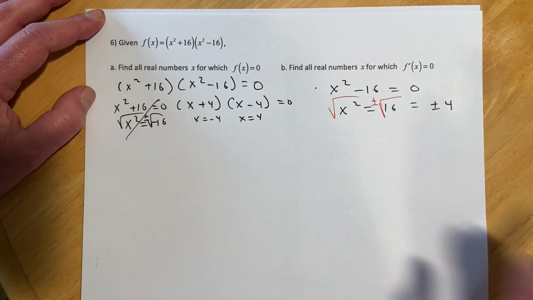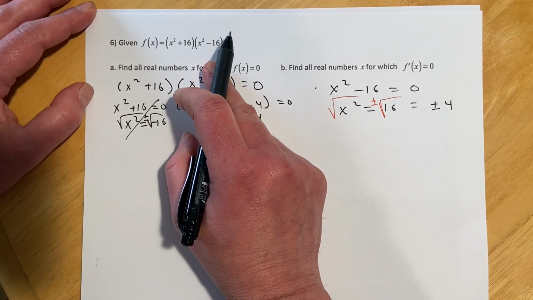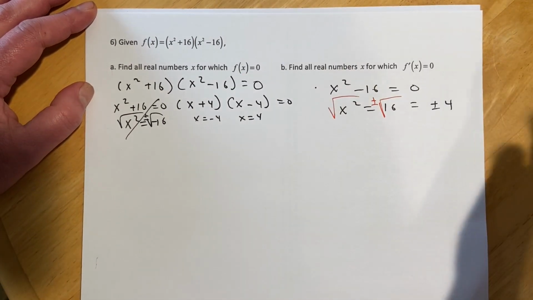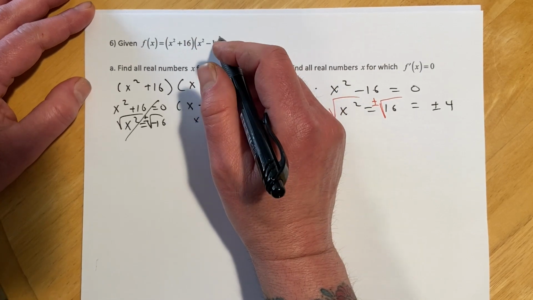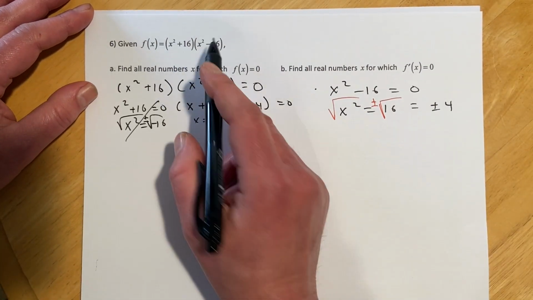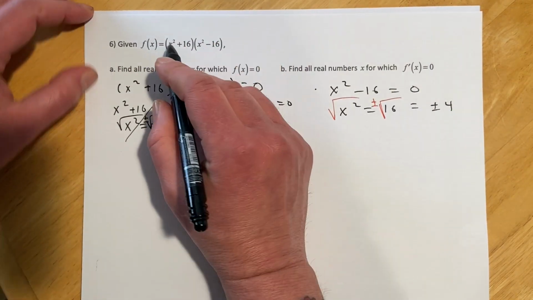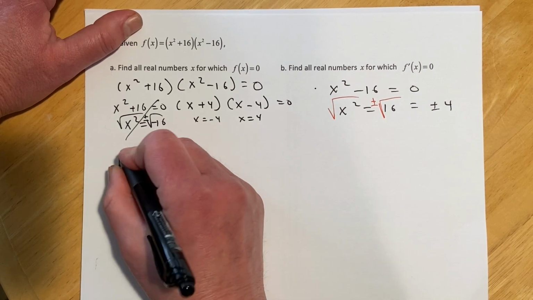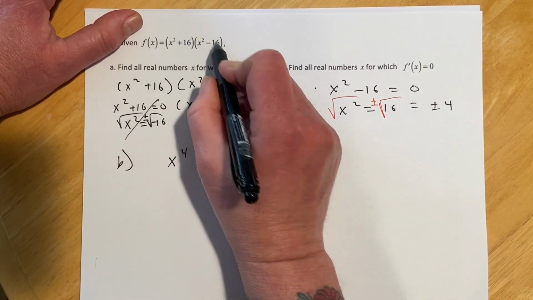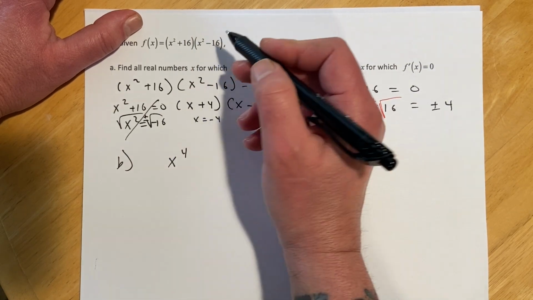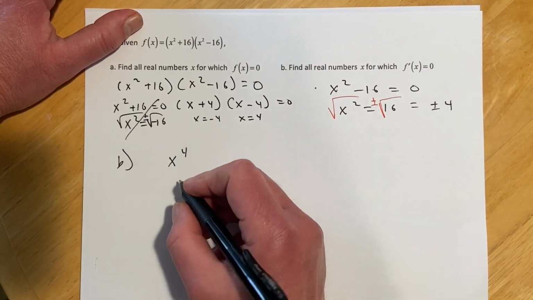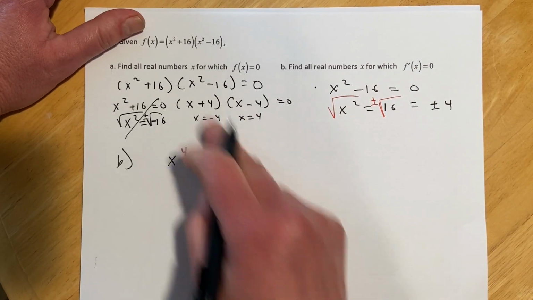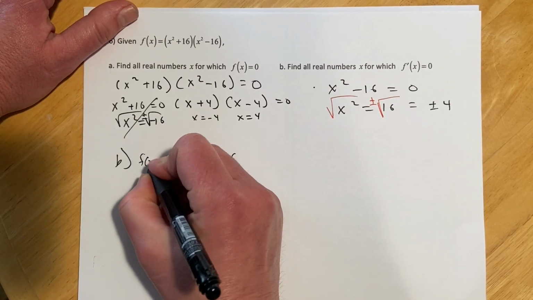So to do that, I could do product rule, or I could just, again, I could just FOIL in this section because the FOIL's pretty easy. When we get a couple more sections in, we won't get to be able to dodge the product rule as much as I'm dodging it in this section. So if I go x squared times x squared, so this is part B, x to the 4th. And then on the outside I get minus 16x squared, inside plus 16x squared, they cancel. And then 16 times 16 is going to be negative 256. So that's still f of x, right? All I did was FOIL.